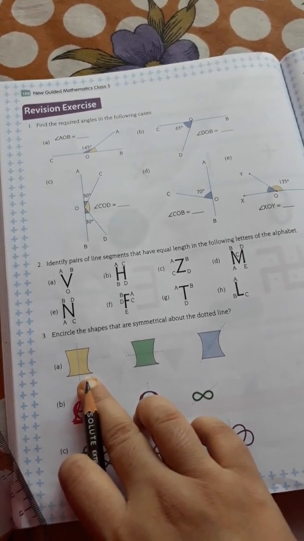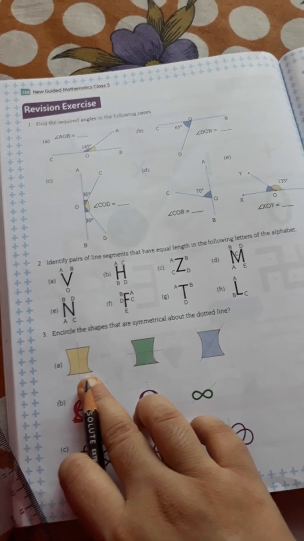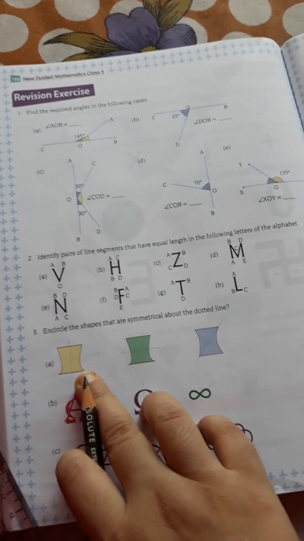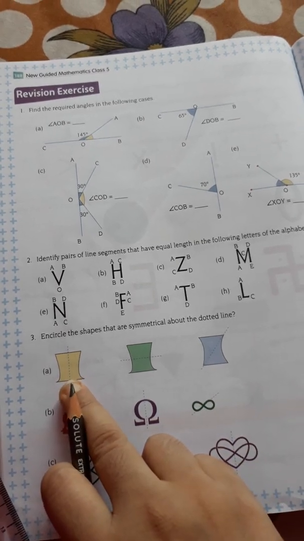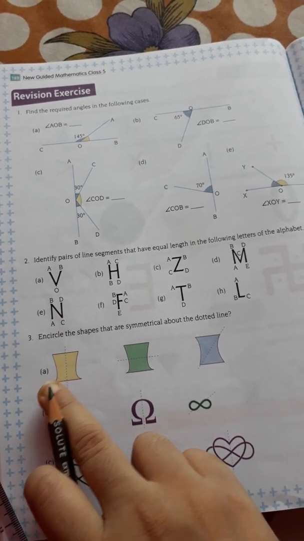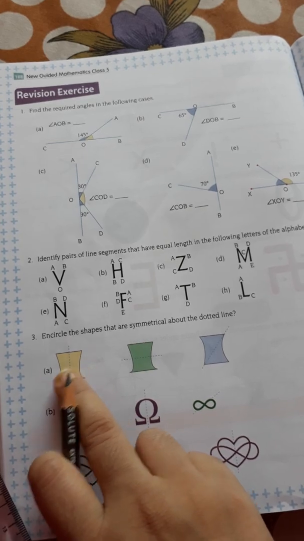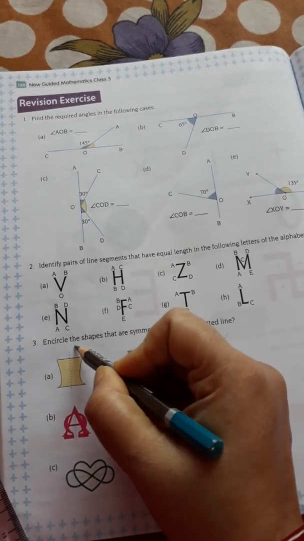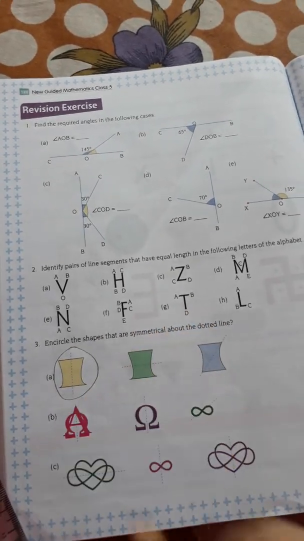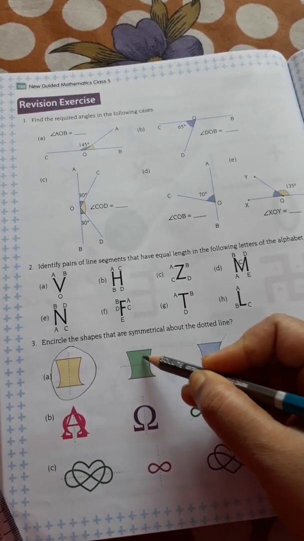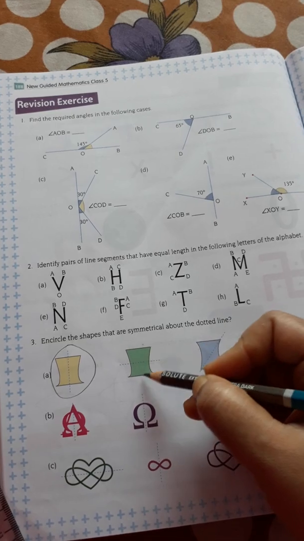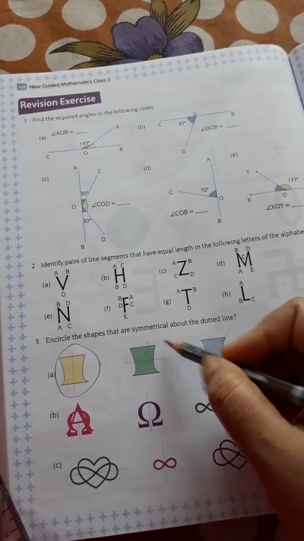But you see here, you have to encircle the shapes that are symmetrical about the dotted line. So you see these first three shapes are symmetrical, because this part and this part are exactly matched to each other, so you make a circle here. Now you see this one, the upper part and the lower part are not exactly matched to each other, so it is not.